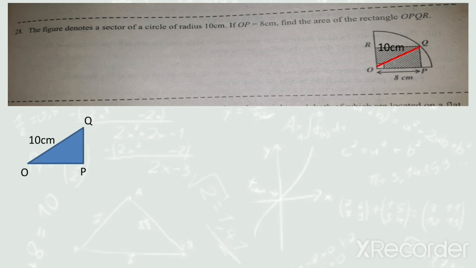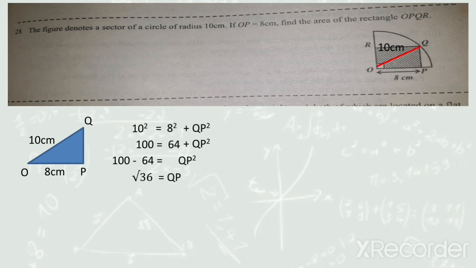Now it's better if you draw that right angle triangle with details. You can find out the QP length using the Pythagorean relation. Okay, let us do that. 10 squared equals 8 squared plus QP squared. 100 equals 64 plus QP squared. So when you subtract, 100 minus 64 equals QP squared. To get QP value, you have to get the square root of 36. That is 6. 6 equals QP.